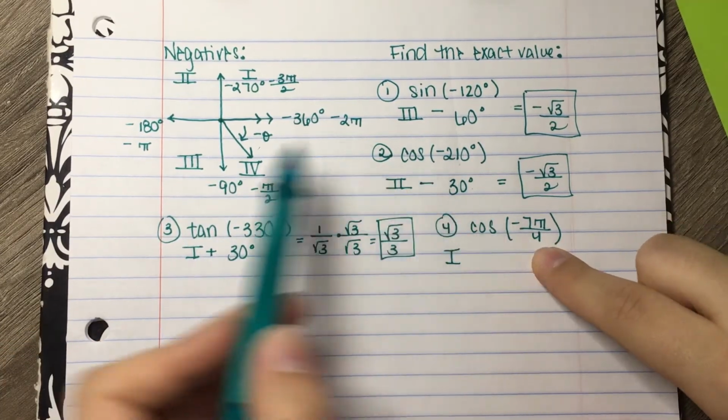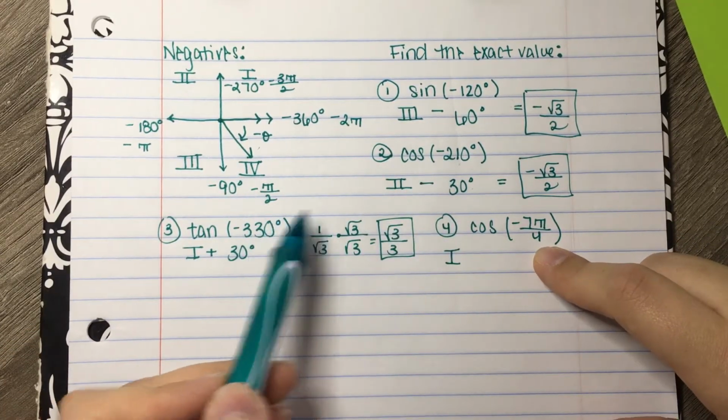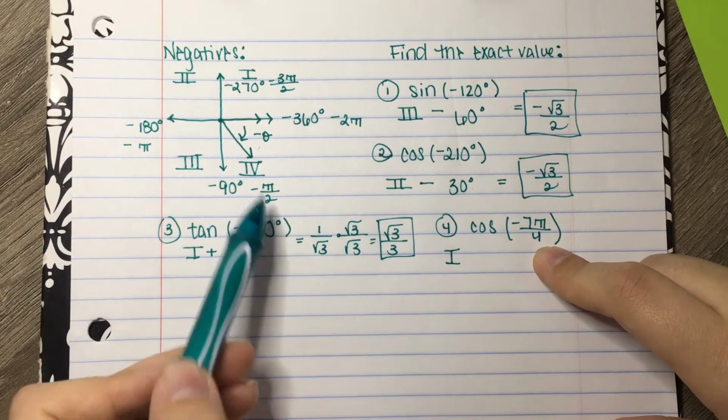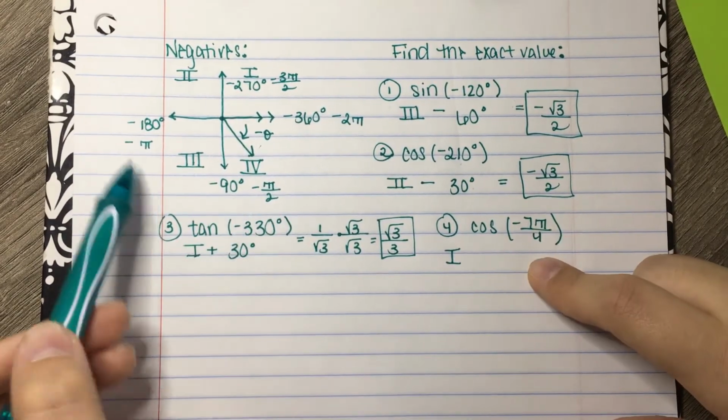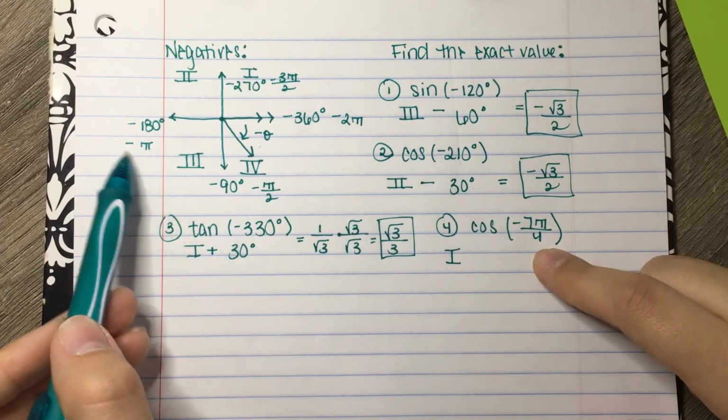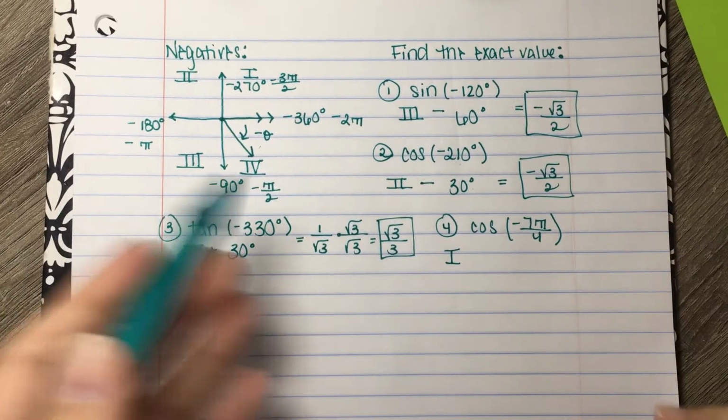If you have to say, okay, this is negative pi over 2, this has a 4, which means I multiply numerator and denominator by 2. Okay, this is negative 2 pi over 4. I'm not quite there yet. Okay, I need the common denominator. This would be negative 4 pi over 4. Okay, take your time and convert denominators.